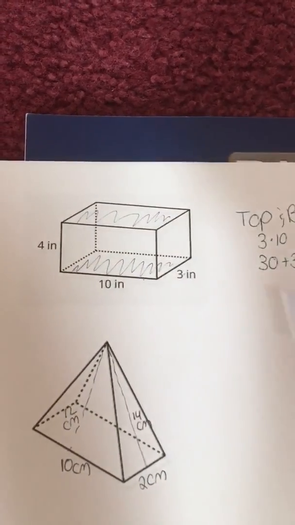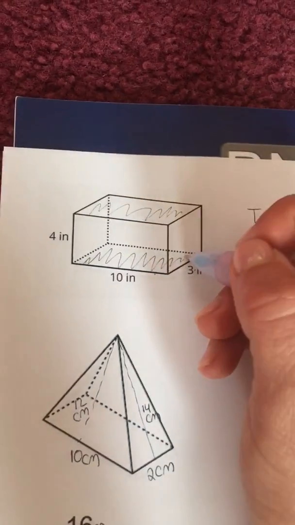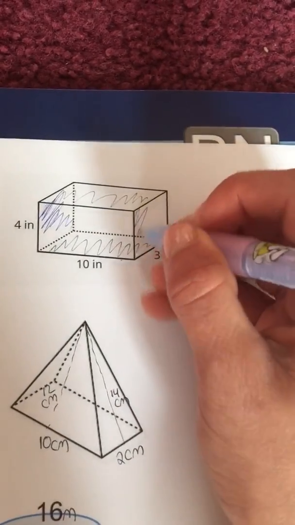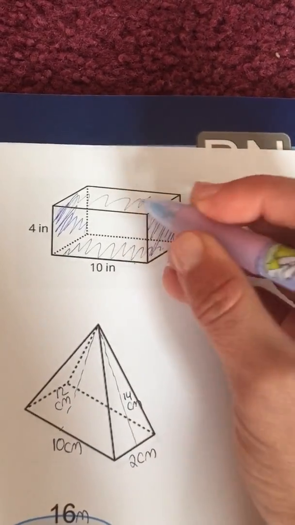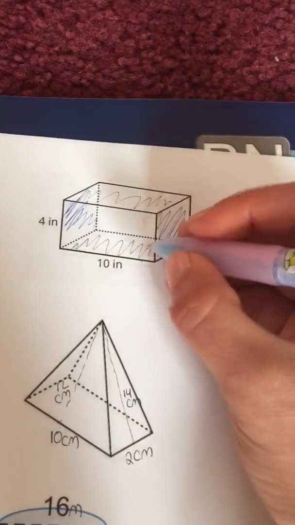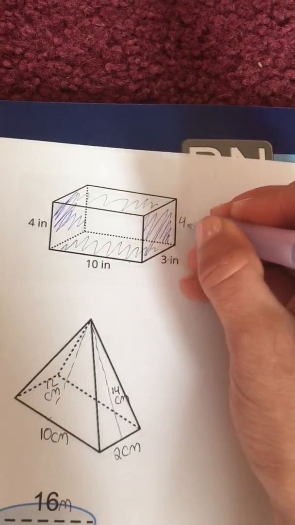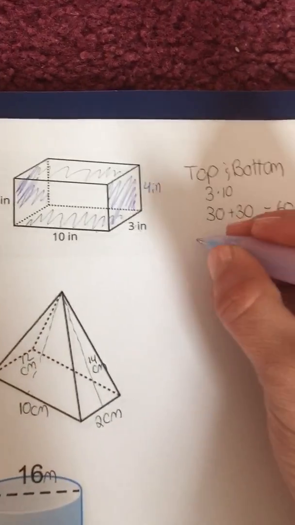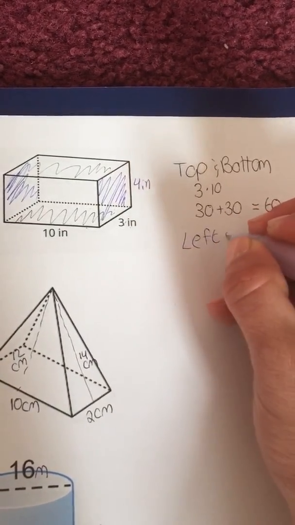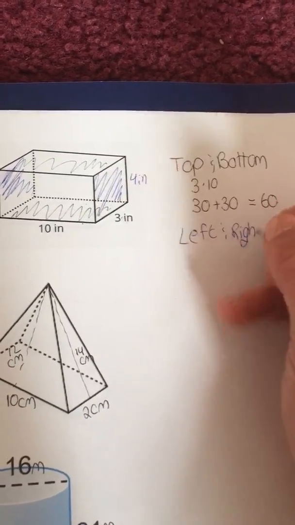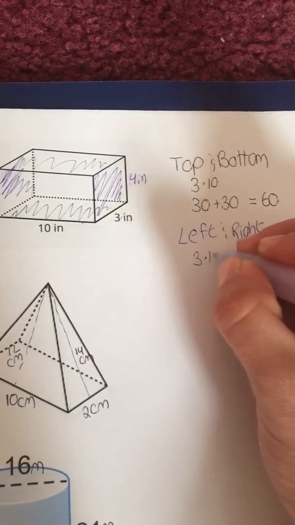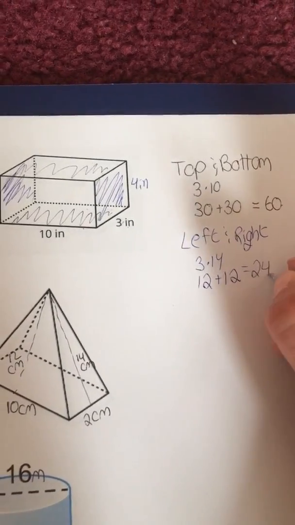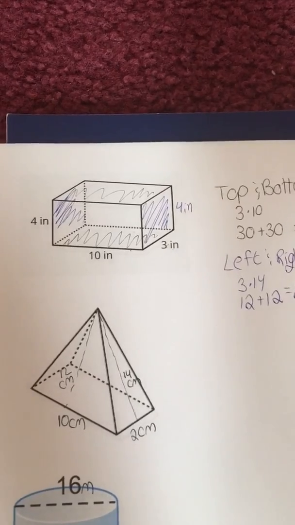Just going to switch my color so you can see a little better. We'll do blue. You can also think in terms of the left and the right. There's this little rectangle on the left, and another rectangle here on the right. If that's 4 inches, you know that this side is 4 inches, this side is 4 inches. You can label everywhere on the diagram. So the left and the right are each 3 by 4, which would be 12 each. So 12 on the left plus 12 on the right would be 24 for left and right. And then all you're left with is the front and the back.